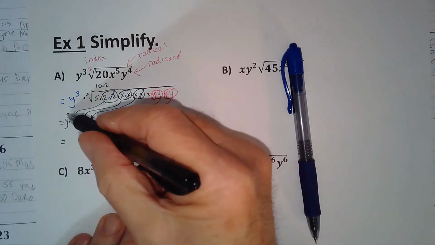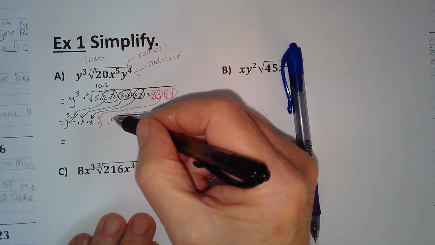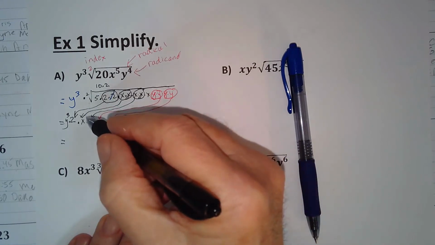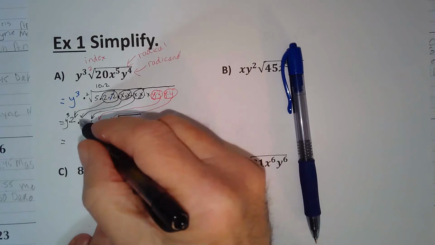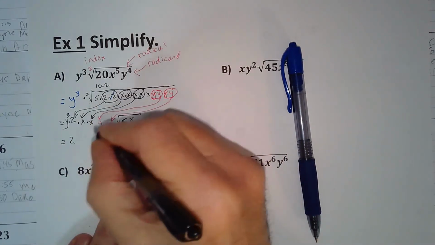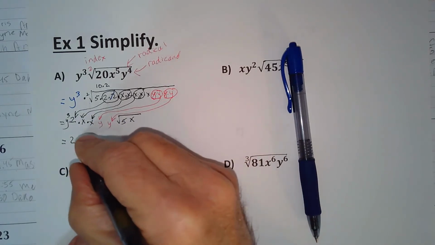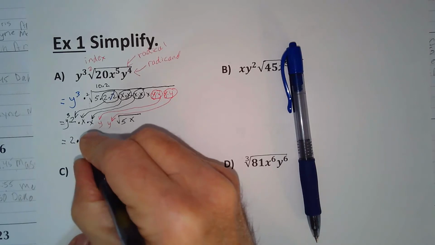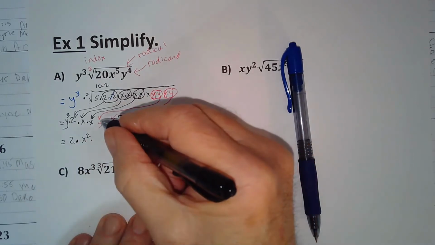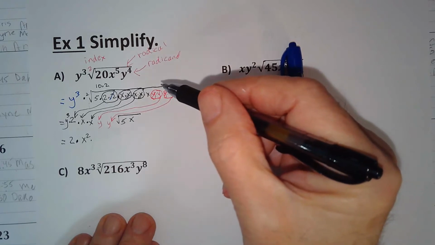We have a y cubed here, and we have another pair of y's here. Let's do the x's though. And we have a 2, we said. So let's put the 2 first. Get the number first. And the x's, we have a pair of x's. So that's x times x, or x squared. So times x squared.